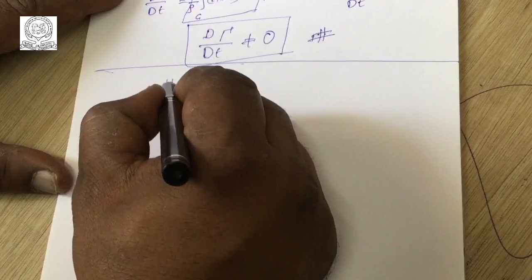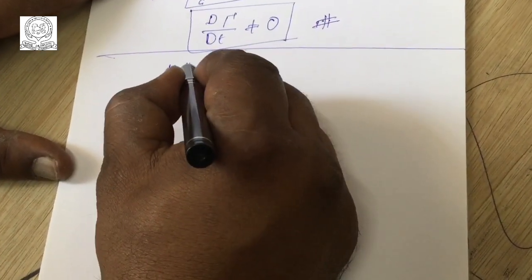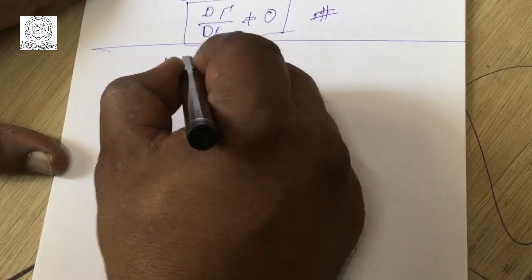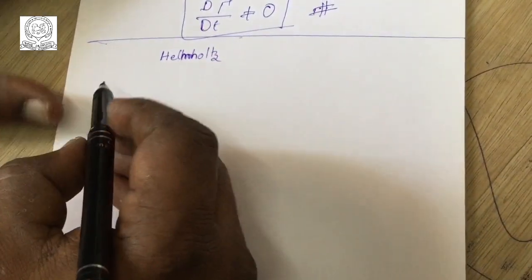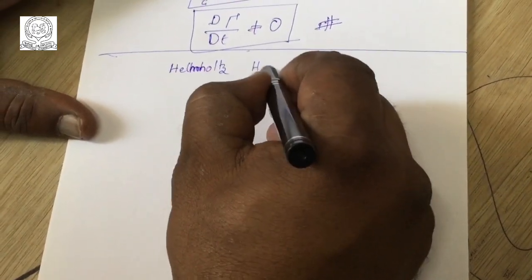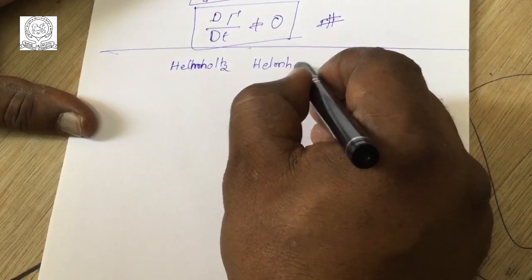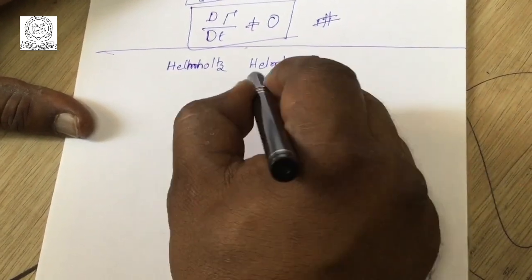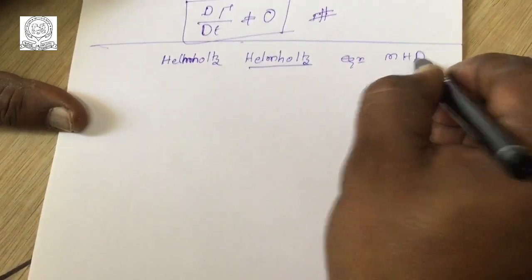Now we have to derive the Helmholtz vorticity equation in MHD.